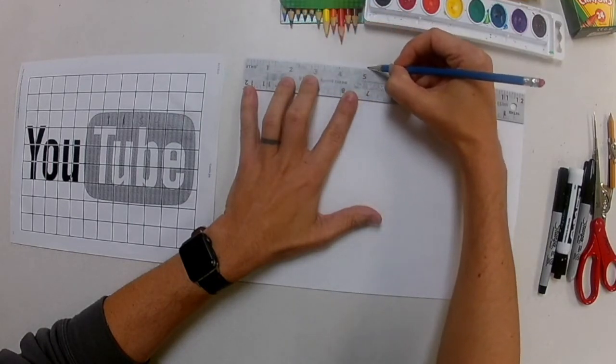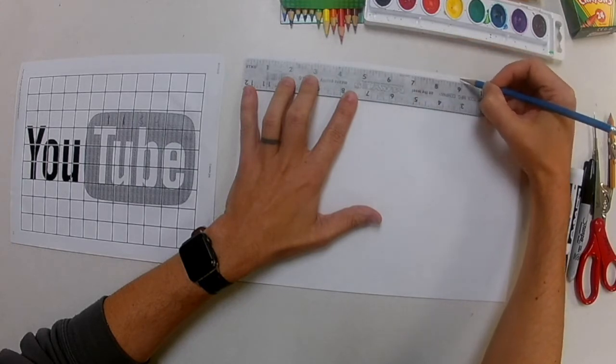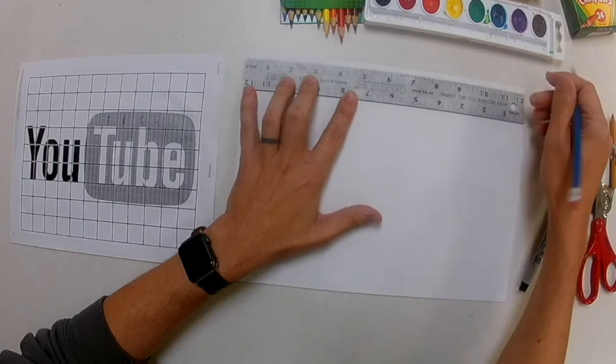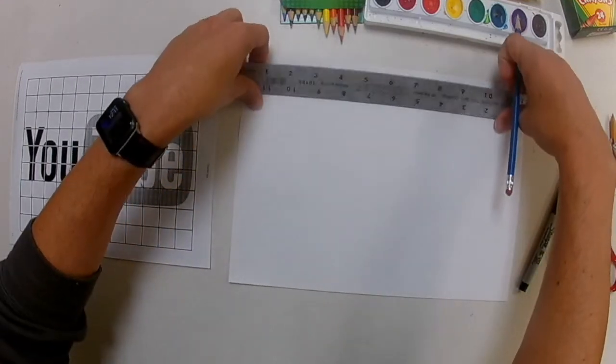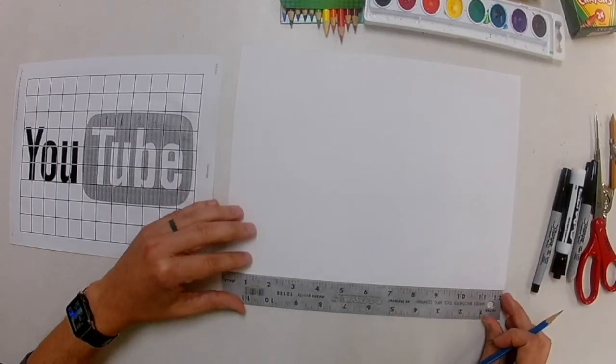So I'm using my ruler and I'm measuring. I'm making sure that the start of the ruler is at the start of the paper, and I'm putting a little lowercase l at every inch. So I'm going 1, 2, 3, 4, 5, 6, 7, 8, 9, 10, 11. You don't need to do one for the start of the paper or the end of the paper. So you should have 11 little marks.